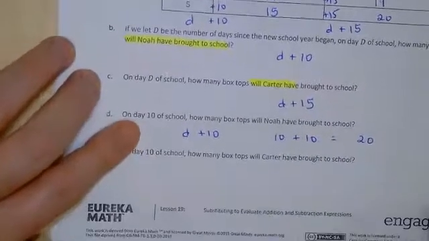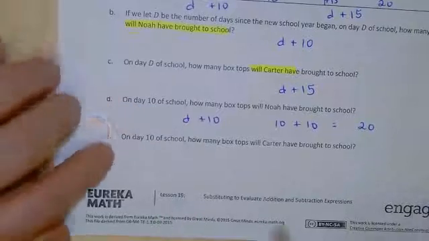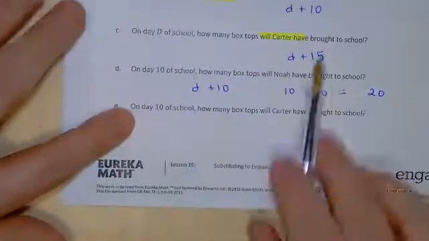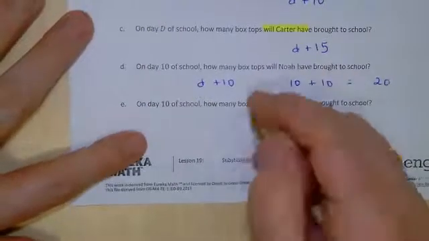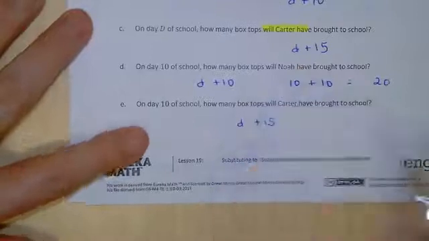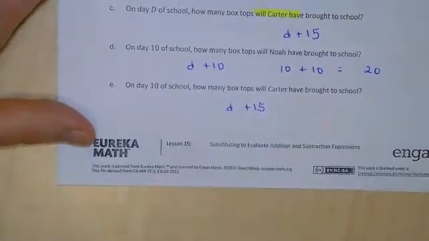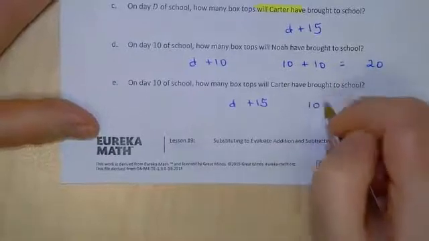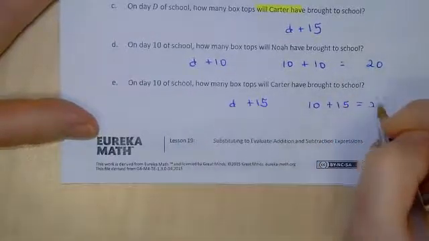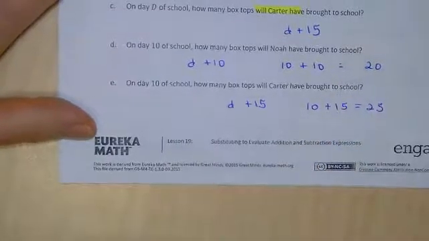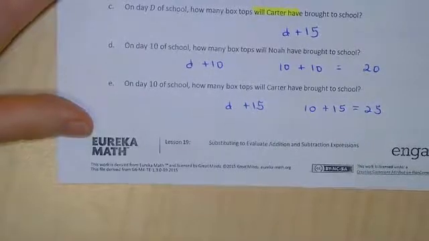Felicity, you writing this down? What about Carter? What's his equation? His equation is D plus 15. How many will he have on day 10? Aiden. 10 plus 15 is 25. Exactly right. Making some kind of sense?